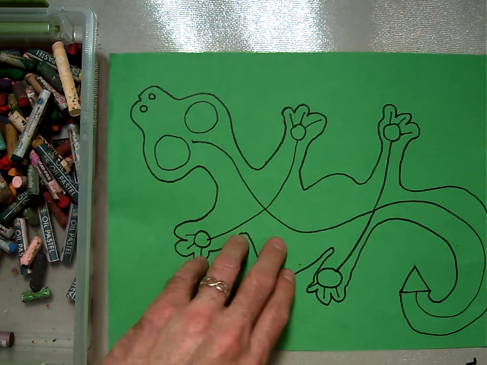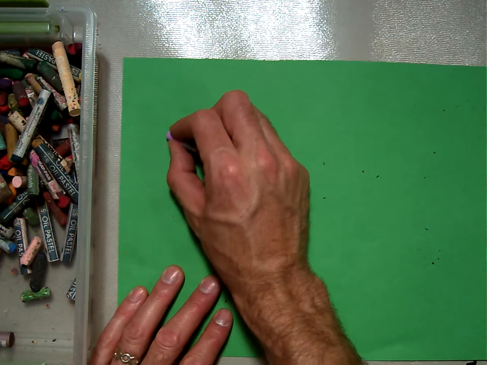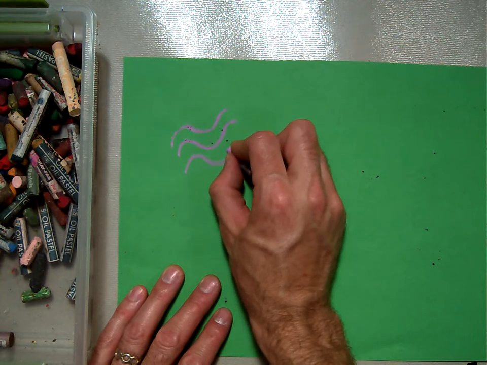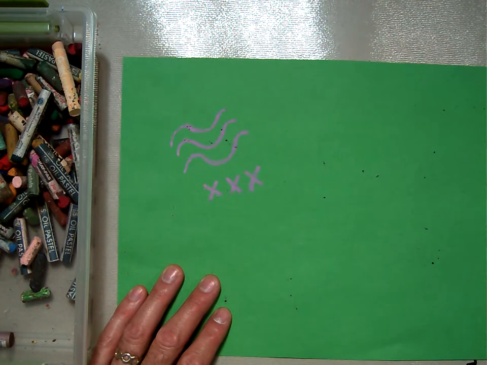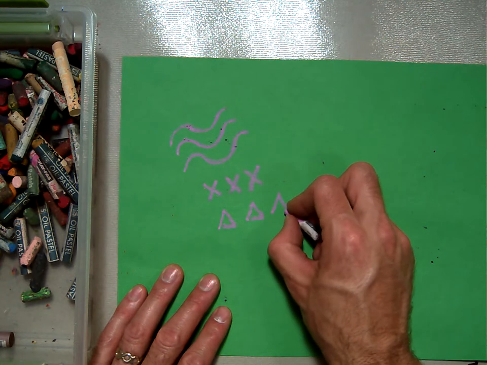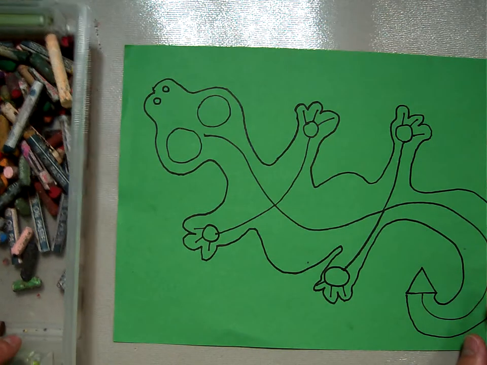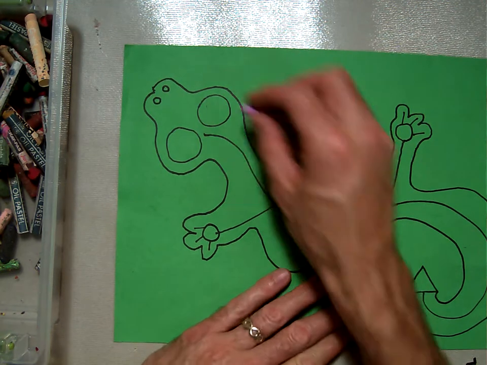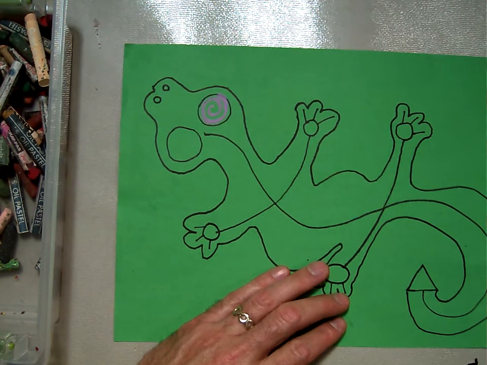I'm just going to flip my paper over real quick to show you a pattern. A pattern is anytime something repeats itself. So maybe you have some wavy lines that repeat itself. Maybe you have some little X's that repeat. Maybe you have triangles that repeat, a shape that repeats. Okay? Anything that repeats is going to give us a pattern. So I would like you to take the moment now to fill in some patterns on your creature. I'm going to start with my eyes, and I'm going to do a spirally line on my eyes.